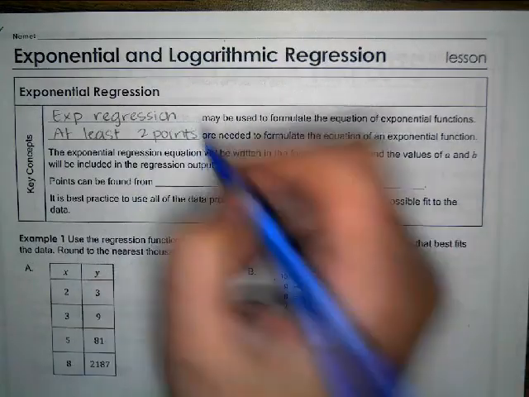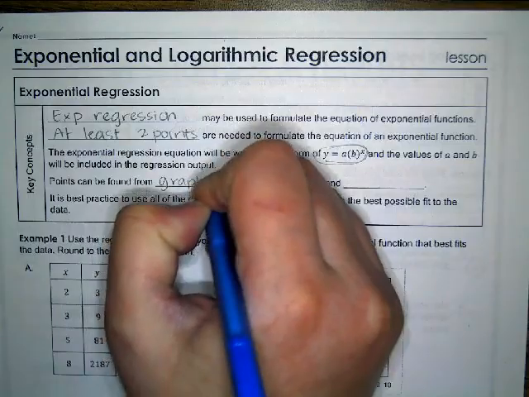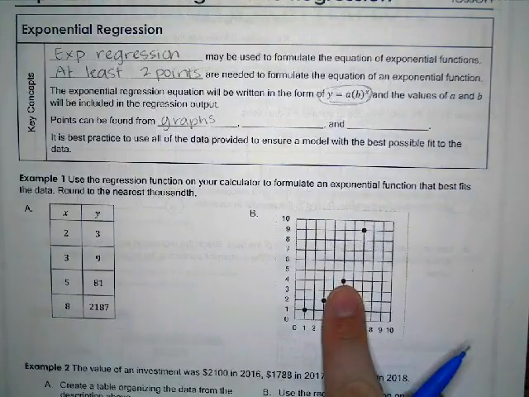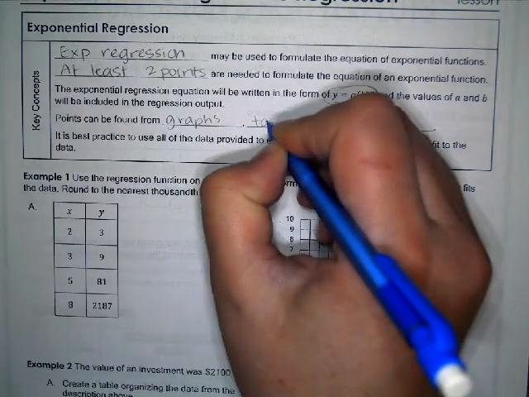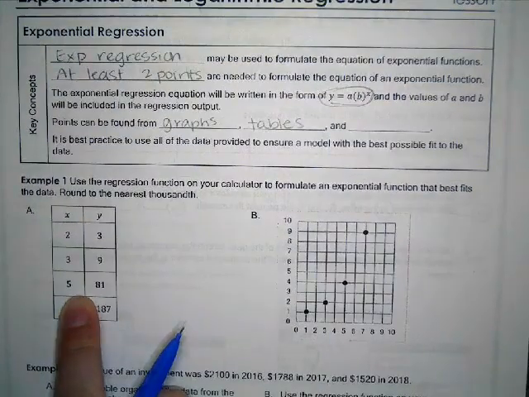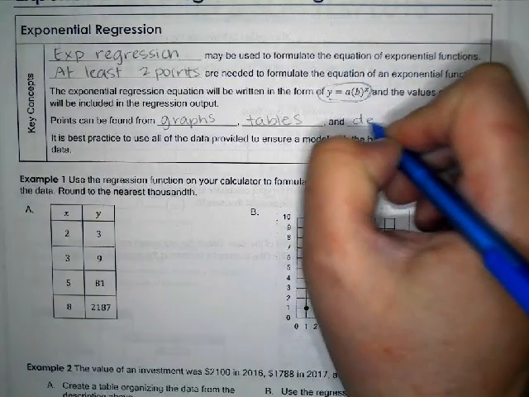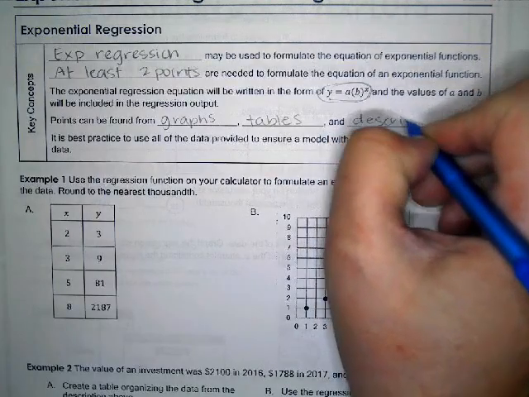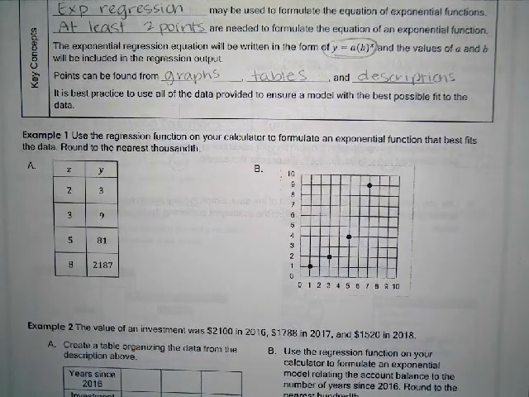So it could be a stretch, it could be a compression, it could be reflecting over the x-axis. Points can be found from graphs. You can see that in this example right here. Points can be found from tables, like in this example right here. And points can be found from descriptions, which you see from this example down here.